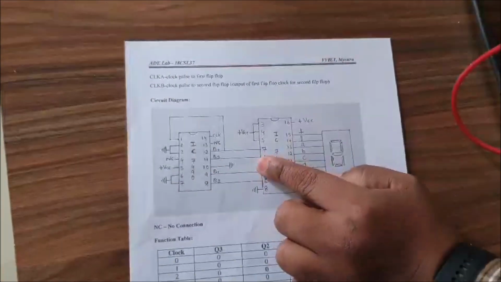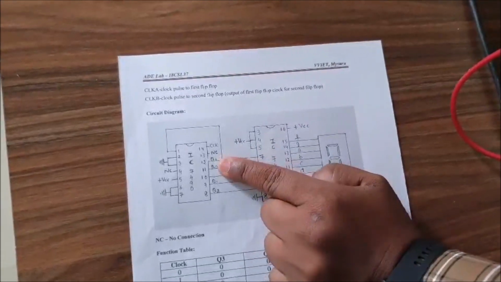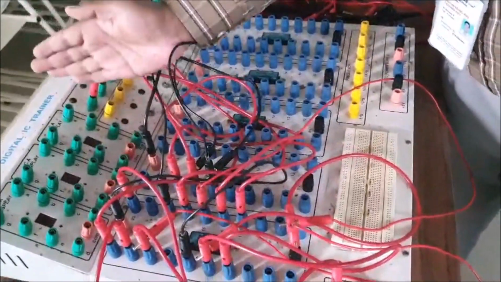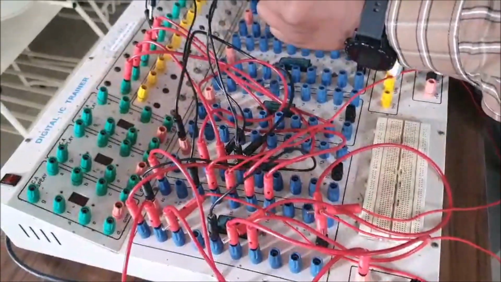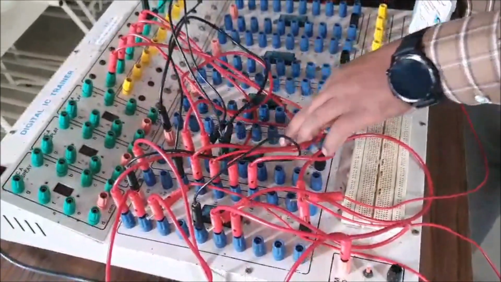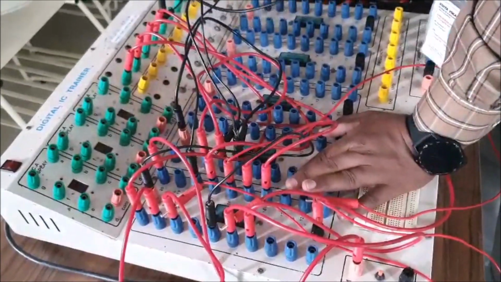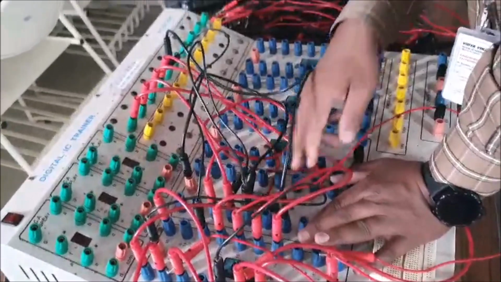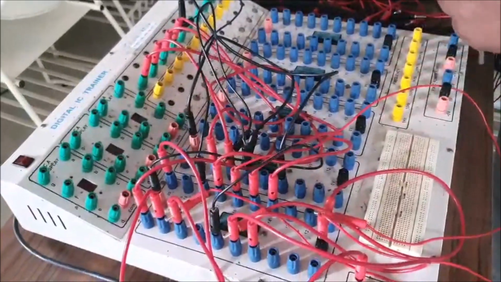Next, we have the connection for the 7th pin, where Q0 should be connected to the 7th pin. Q0 is the first output. See here, this is Q0, because we read the output from right to left and the first output from the right hand side is Q0. So I will connect one end of the patch cord to Q0, and the other end to the 7th pin of 7447. In this IC we have 16 pins in total, 8 pins on each side. So the other end of this patch cord should be connected to the 7th pin.